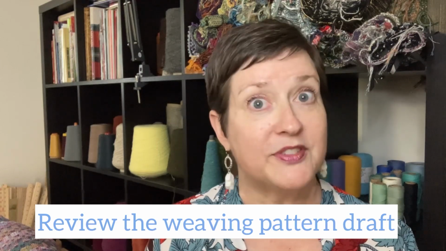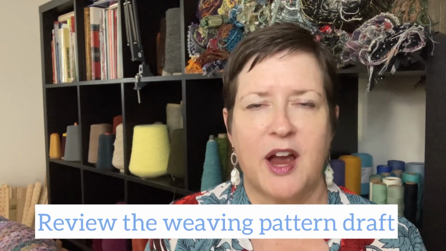And an easy way to do that is to simply review the draft. There are some great weaving draft programs out there that will show you how big your floats will be. So when you pair that with the spacing of your project, you can do a little analysis and decide if that's going to be the result that you want for your project.